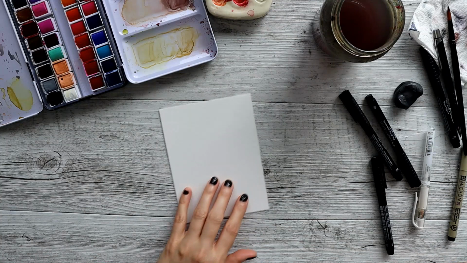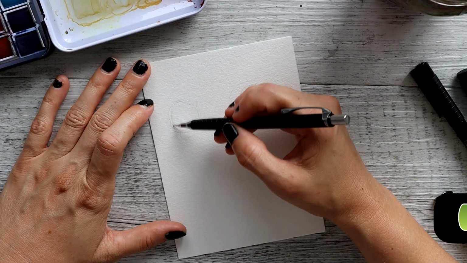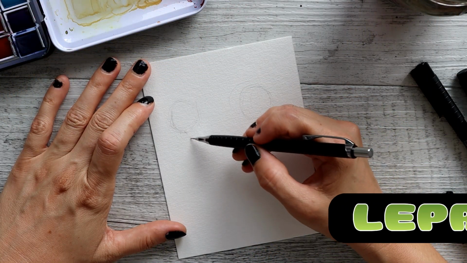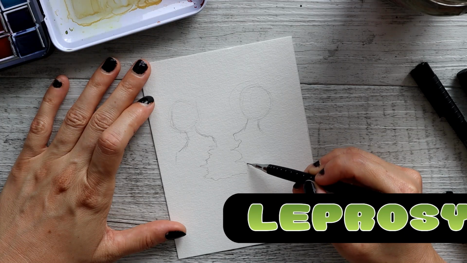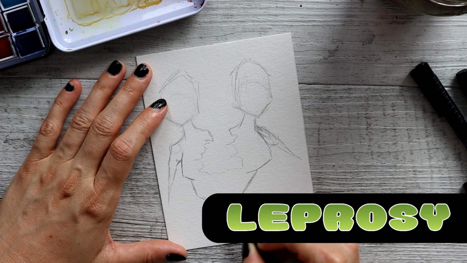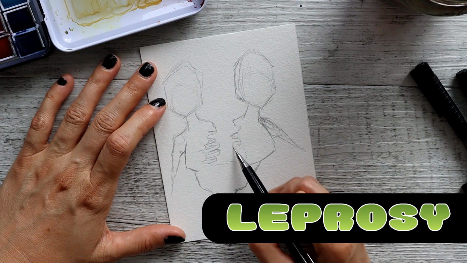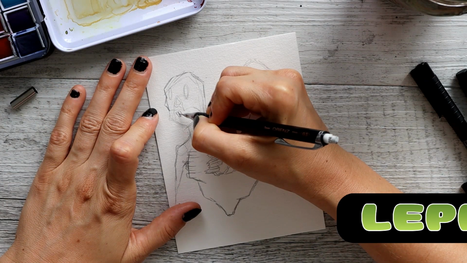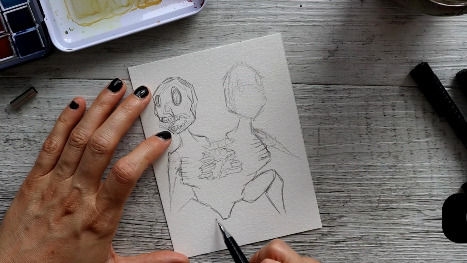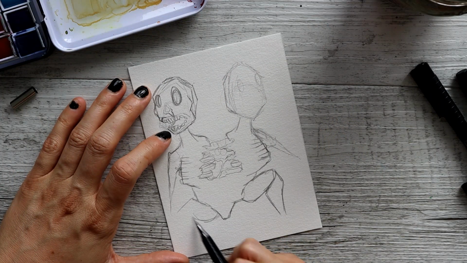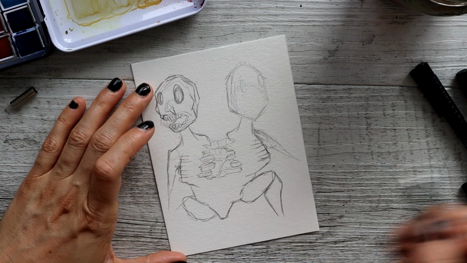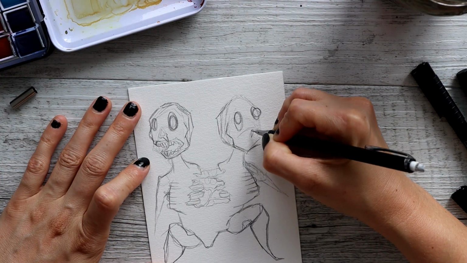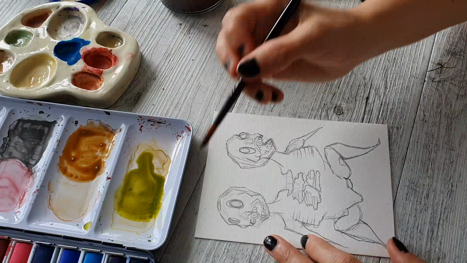So the next disease is leprosy, also known as Hansen's disease. This was discovered by a Norwegian physician named Gerhard Hansen. I'm hoping I pronounced that right. Leprosy is a chronic disease that causes lesions on the skin and also nerve damage. It is a bacteria, basically.